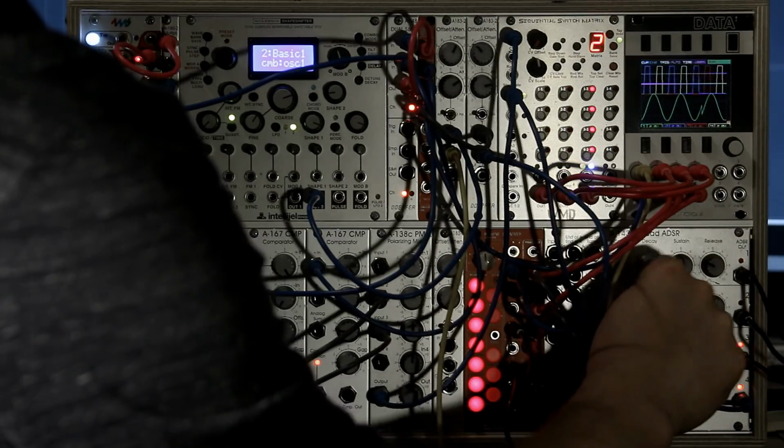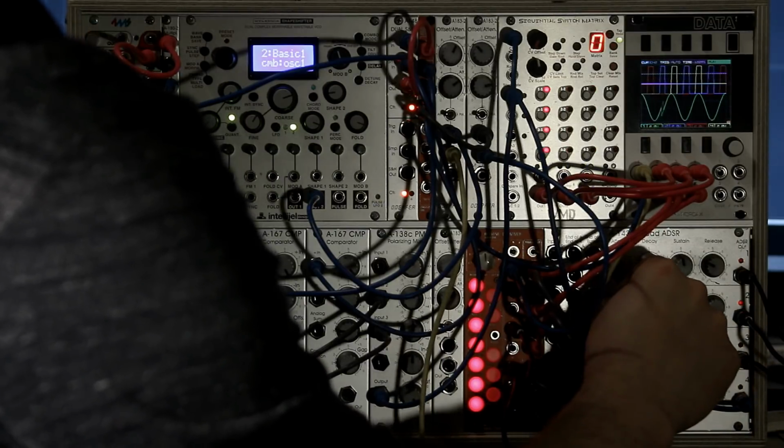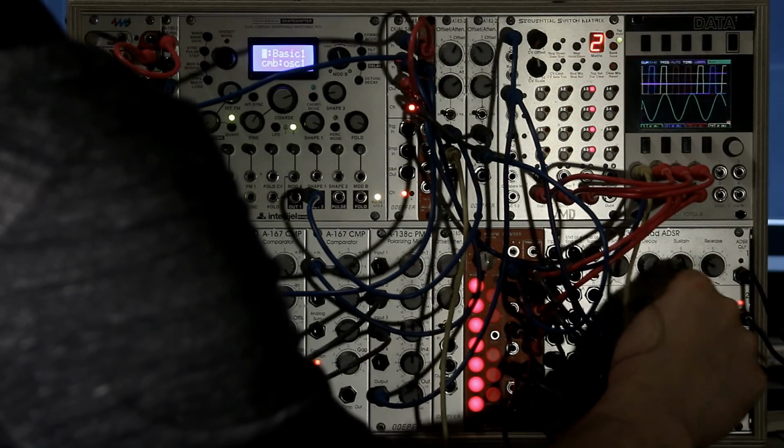And we can now play a bit with the system. All examples are really basic, very basic sounds just to demonstrate the concept.